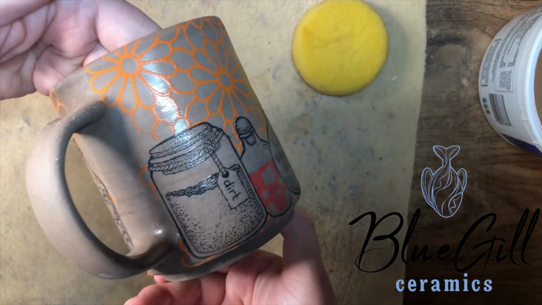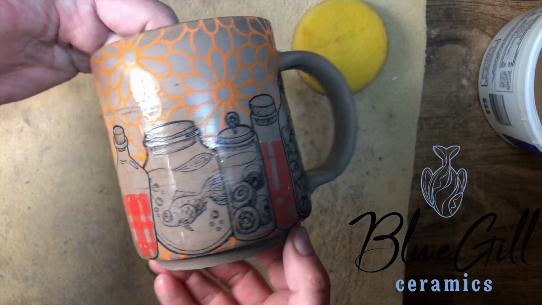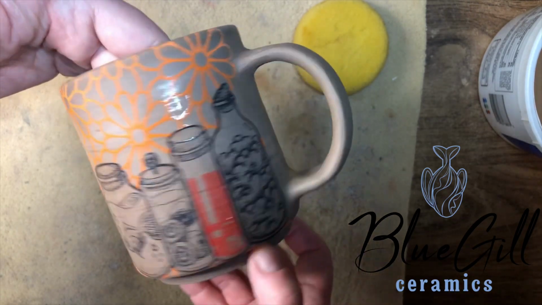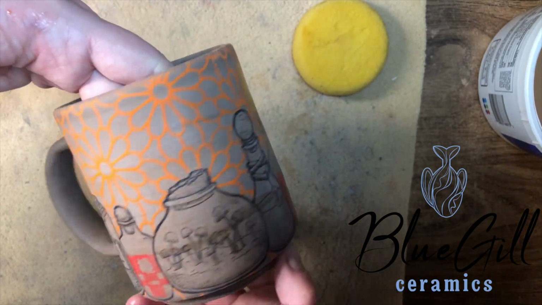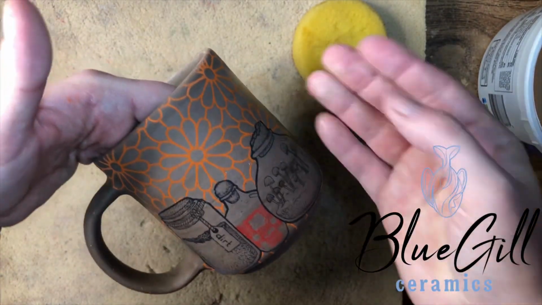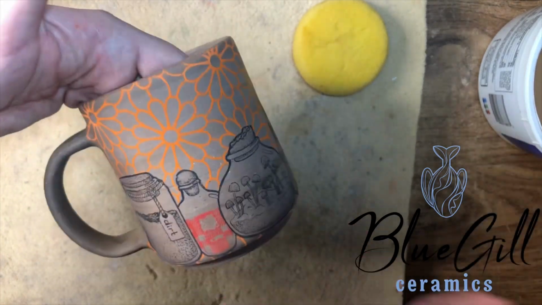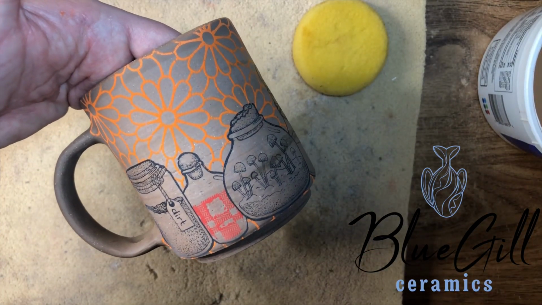There we go. I love it. I think it's so cute. What do you guys think? I love the orange and the red together. I'm definitely gonna need a bright pop of a color for the glaze. I think I might go with green. Who knows? We'll see. Or bright blue. Ooh.